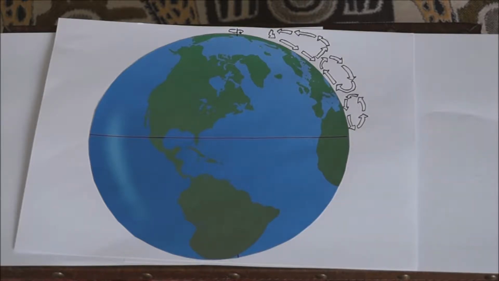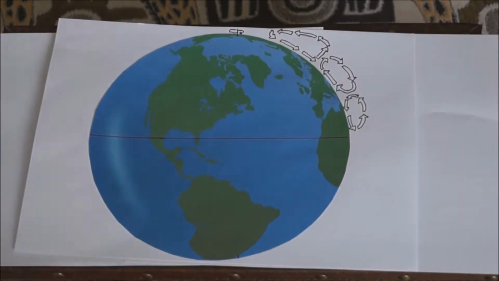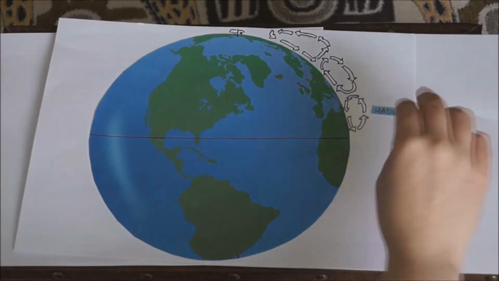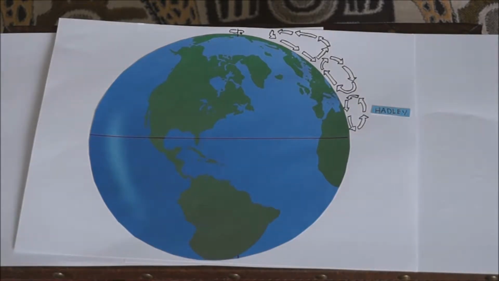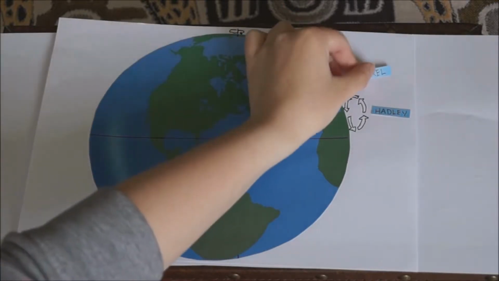This is known as the Hadley Cell, the first cell formation within the three convection cells. The other two are called the Ferrel cell and the polar cell. The next one in the formation is the Ferrel cell. This is the middle ground of the Hadley and polar.